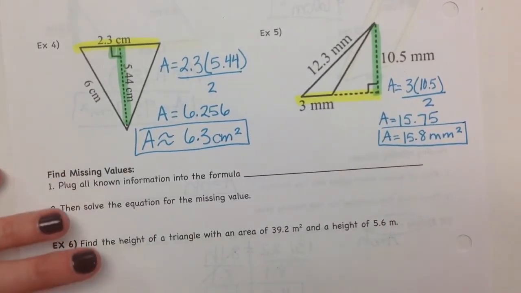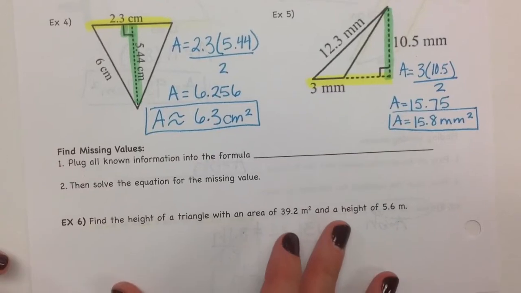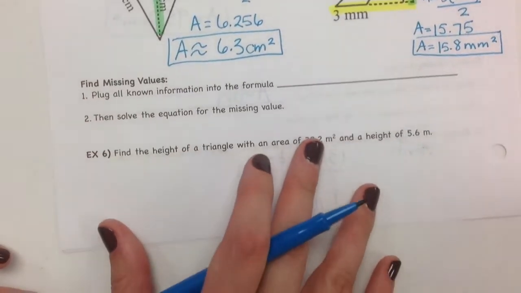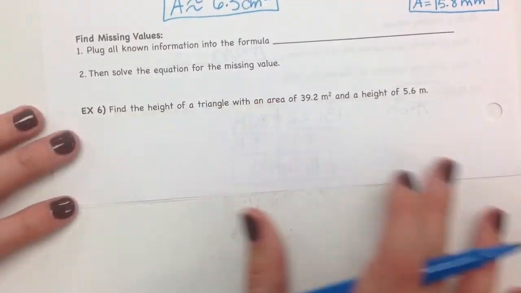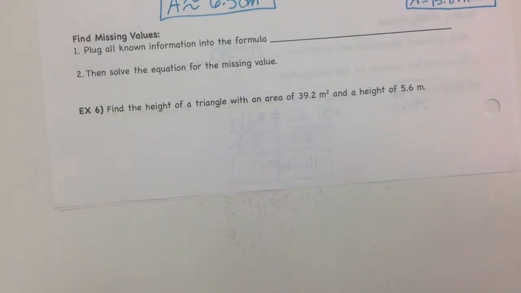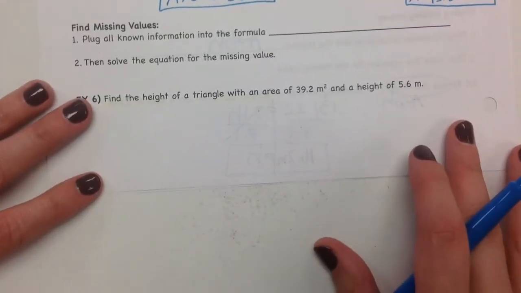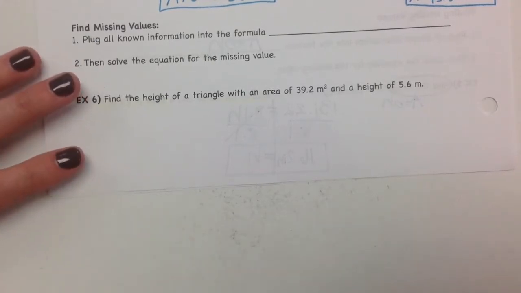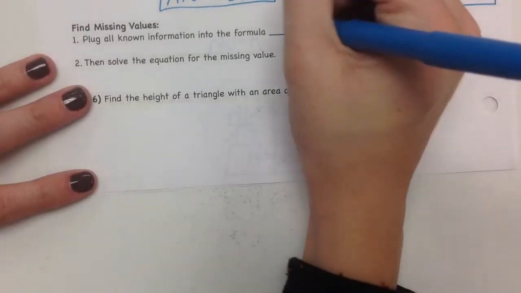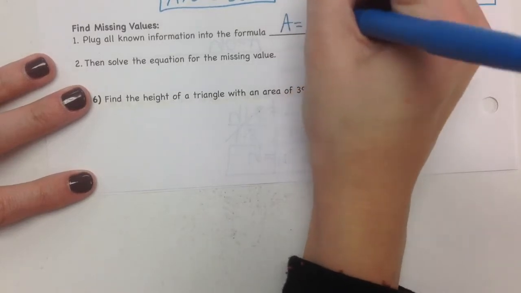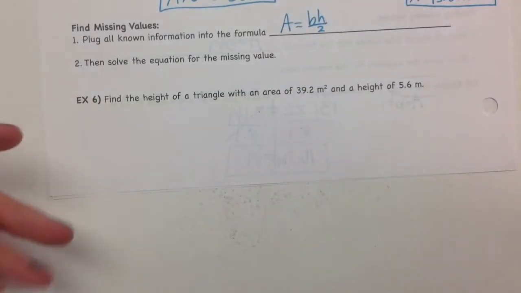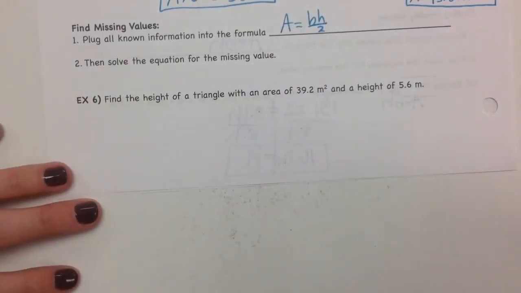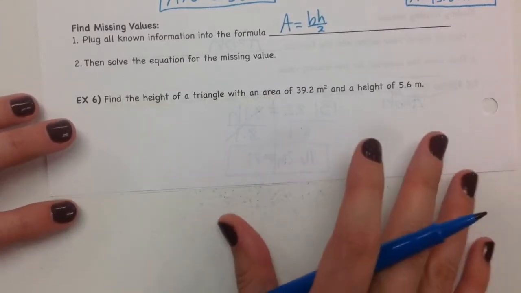Working backwards, a little bit trickier. People tend to make mistakes with this because it's similar to parallelograms, but the half, divided by 2, is what messes people up in this. So to find the missing values, we plug all known information into the formula. Area equals base times height divided by 2, or 1/2 base times height, either way. Then we're going to solve that equation for the missing value.